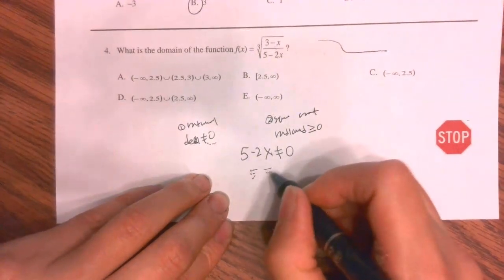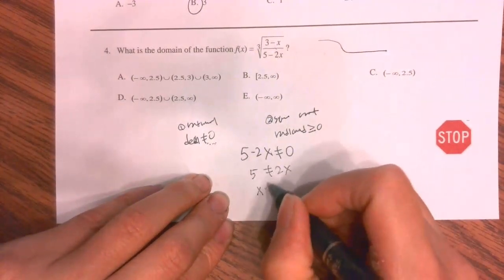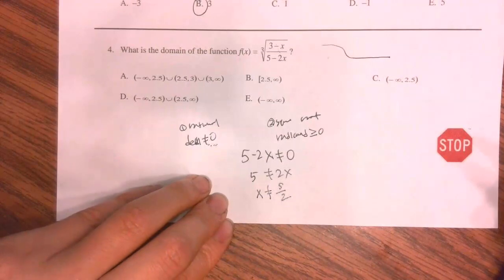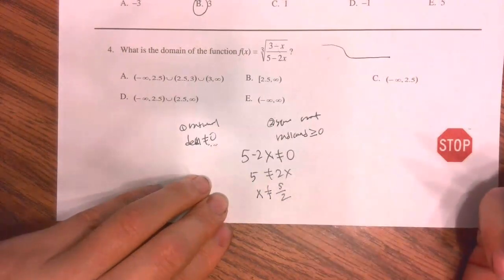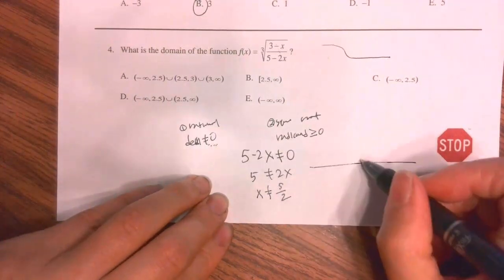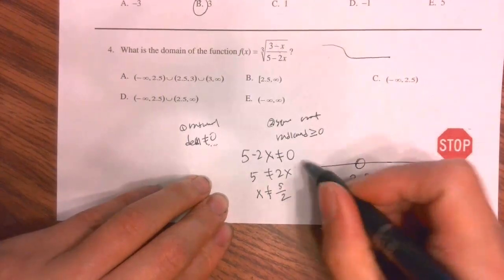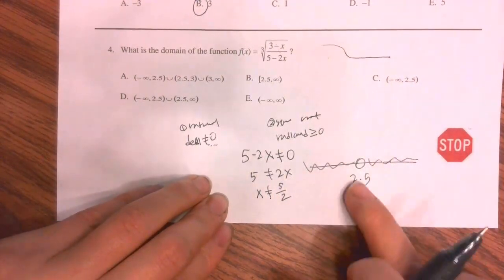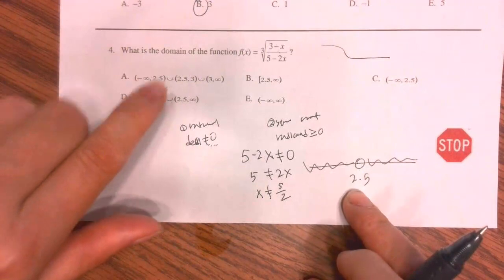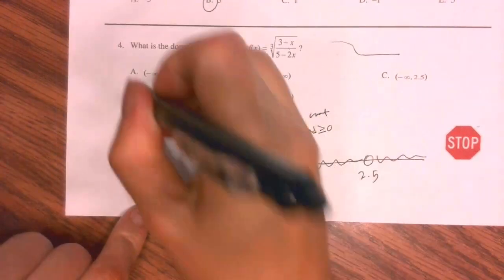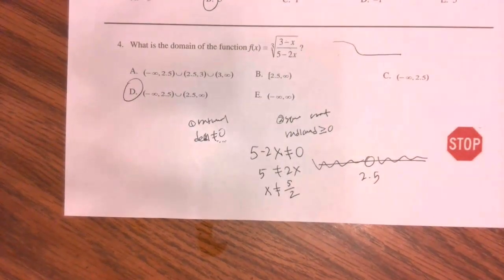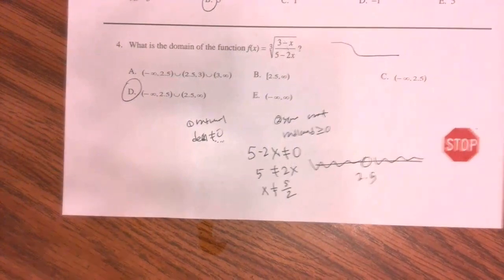Add 2x to both sides. x can't be equal to 5/2, which is 2.5. So x can't be 2.5, but it can be everything else. What would that look like in interval notation? Letter T. All right, so that's the Bellwork. Cool.